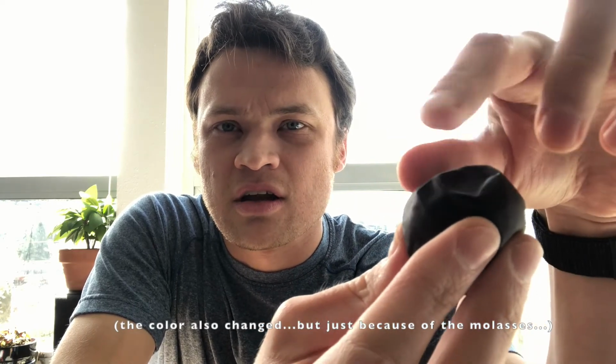And I can kind of squish it around a little bit. It definitely doesn't seem like an egg anymore. Isn't that cool? So, what has happened here? Well, the molasses is pretty much liquid sugar. Okay, it's kind of like corn syrup. There's some other things in molasses, but it's mostly just sugar.